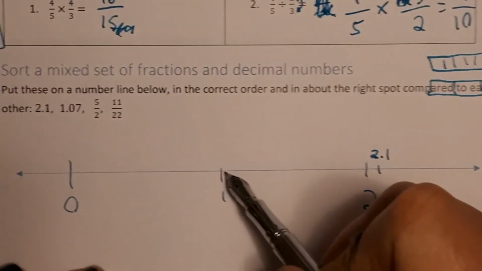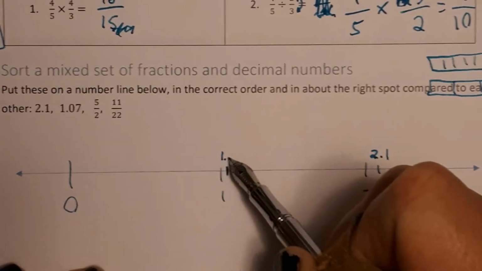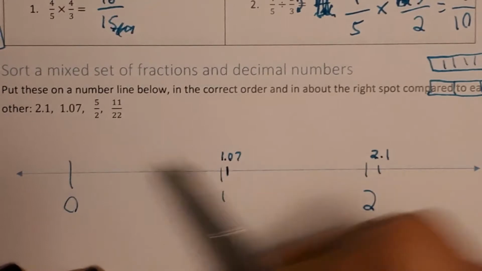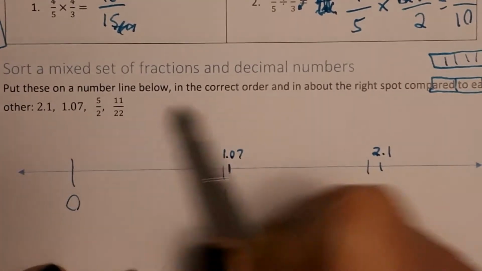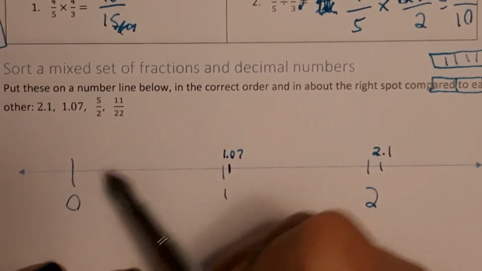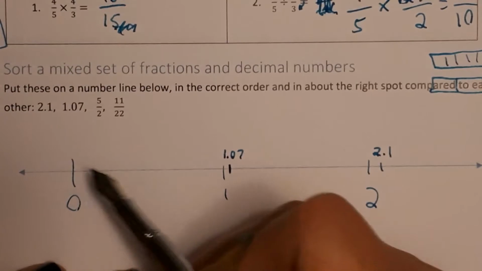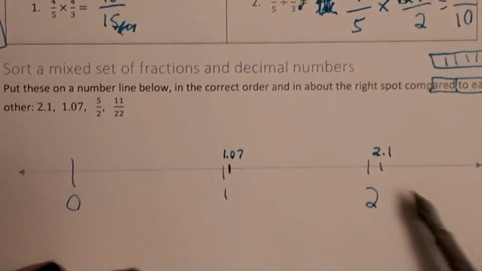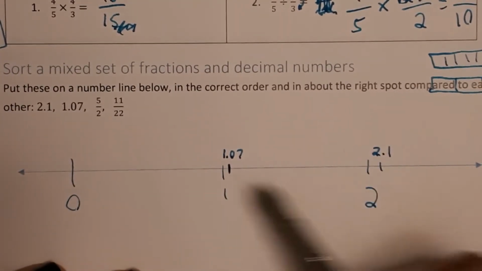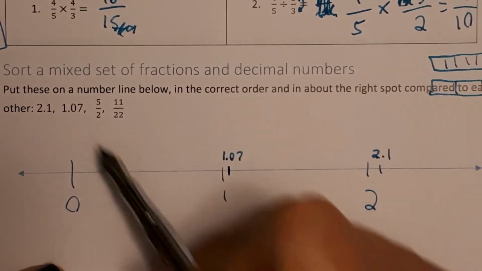1.07. That's very, very close to here. Here we go. 1.07. And you notice that even though it says in the correct order, I don't have to try sorting them out ahead of time. I can put myself some reference points so I know where I am and where I'm going. And then I just find out where they should go.